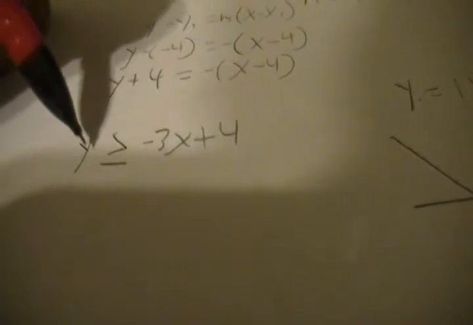So now what we're going to do is graph linear inequalities. Let's take, for example, y is greater than or equal to negative 3x plus 4. It's saying that all the values of y have to be greater than this line, which is negative 3x plus 4. If we draw this rough graph, we have the slope, which is negative 3, and the y-intercept, which is 4.